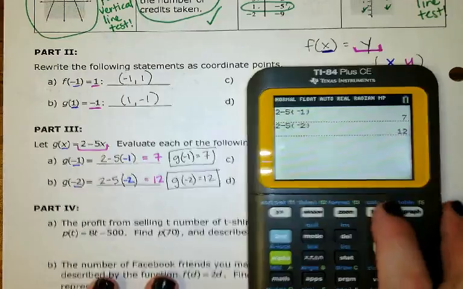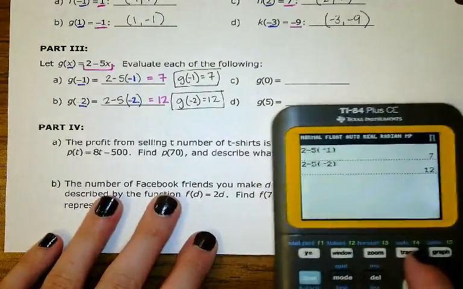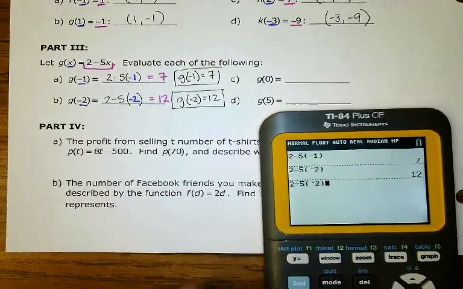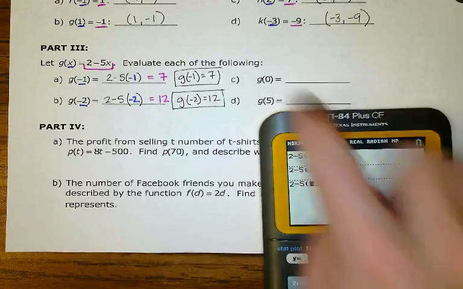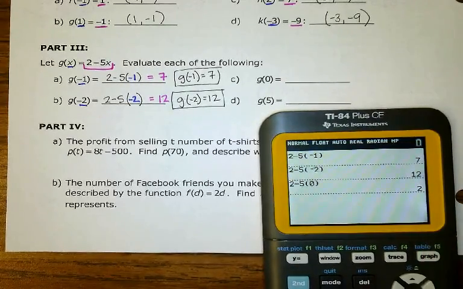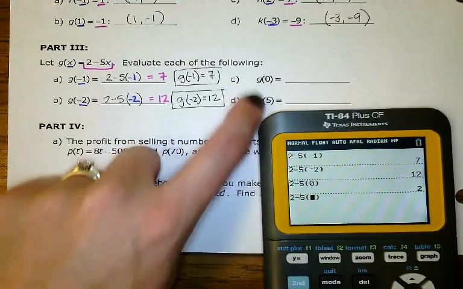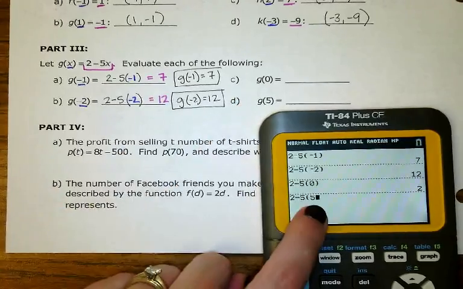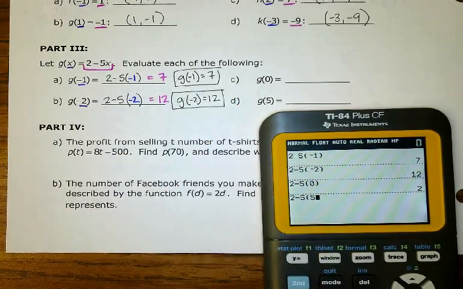Then if we want to do it again, instead of -2, what should I plug in now? 0. My answer is going to be 2. If I plug in not 0, what am I going to plug in now? 5. So every time I'm just changing my x value, and using the calculator is really nice when you have to do multiple ones of these. You just got to make sure you type in that equation correctly.